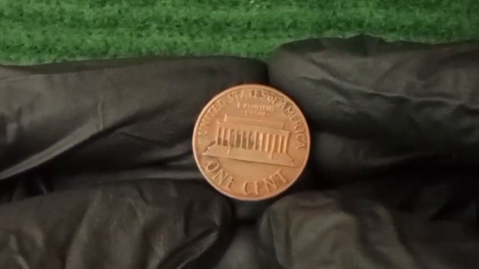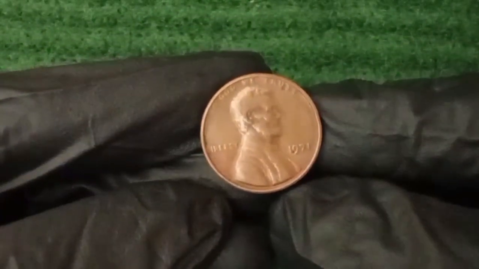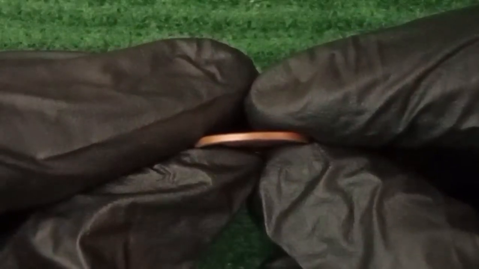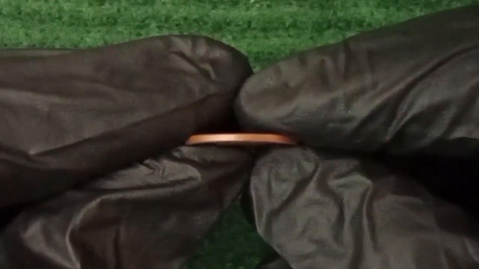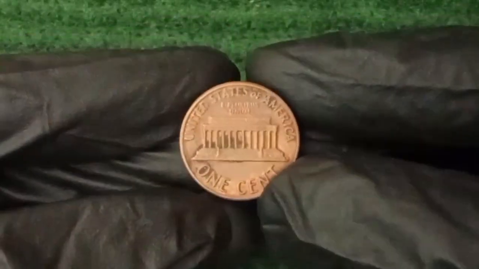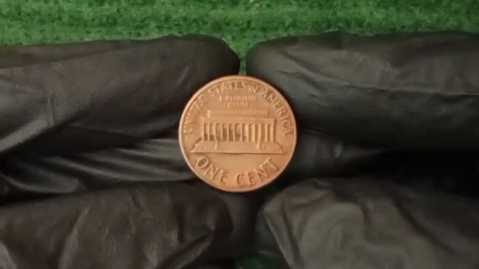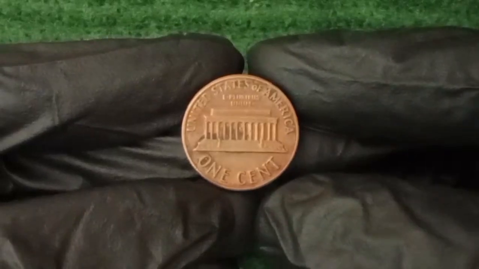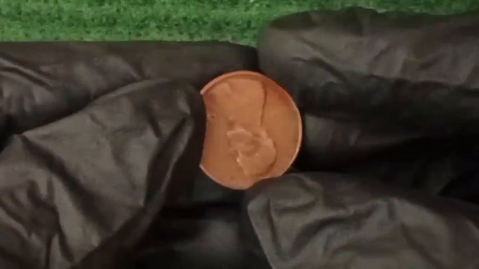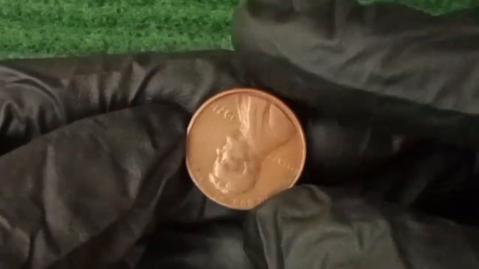Reverse, tails design: Lincoln Memorial, a detailed depiction of the Lincoln Memorial in Washington, D.C. Inscriptions: United States of America, top arch, E Pluribus Unum centered above the memorial, 1 cent at the bottom. Composition and specifications: material, 95% copper, 5% zinc until mid-1982, when the composition changed to zinc with a copper plating. Weight, 3.11 grams. Diameter, 19 millimeters. Edge plain.